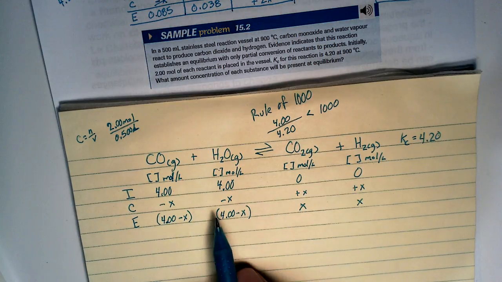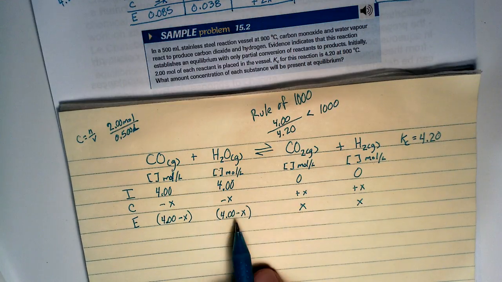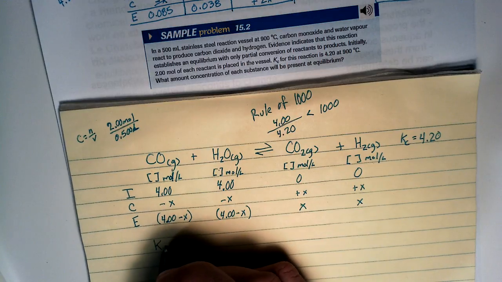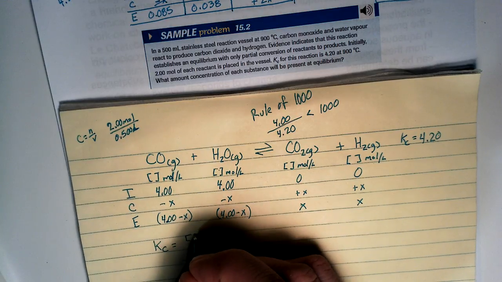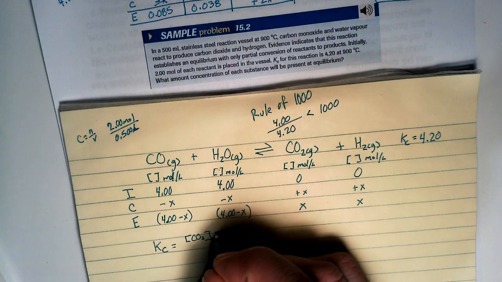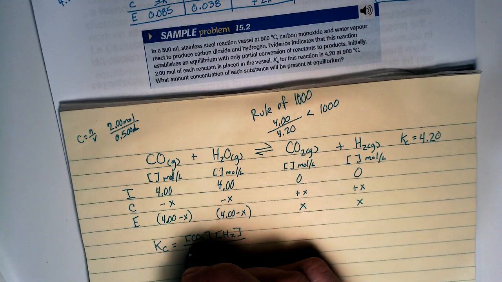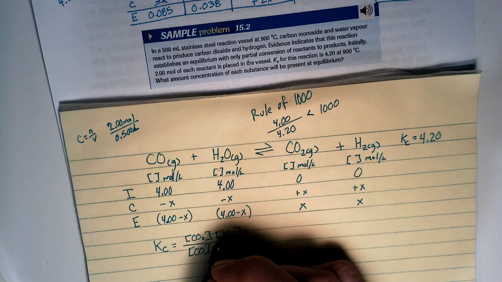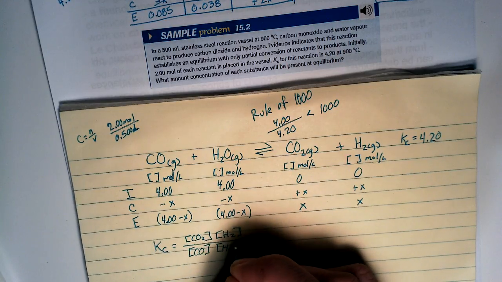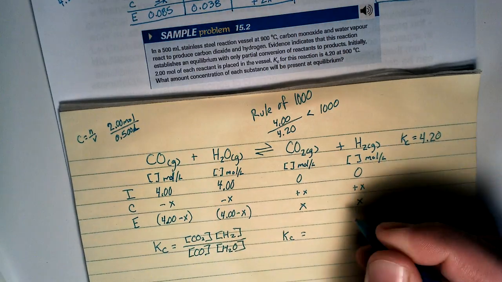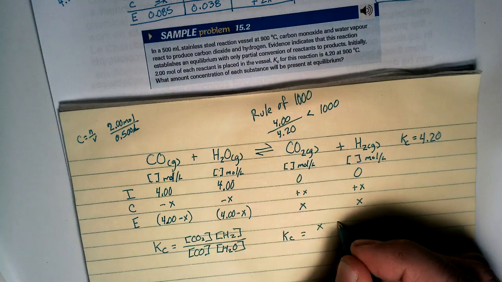But one thing to note for these types of problems, these are the same, these are the same. So when I set up my Kc expression, my Kc is equal to CO2 times H2 over CO times H2O. I can put my values in. On top, I'm going to have x times x.